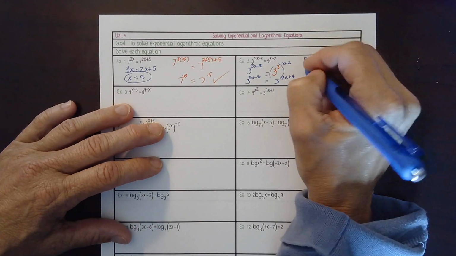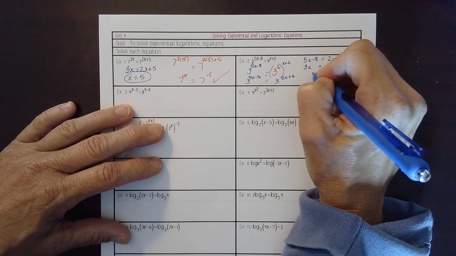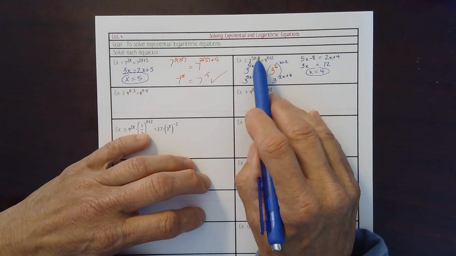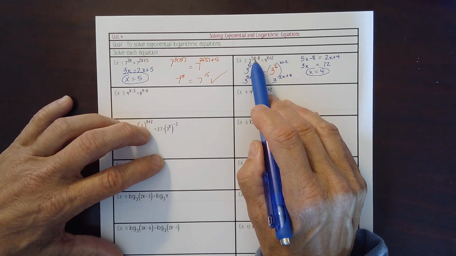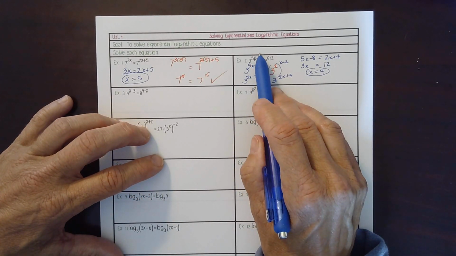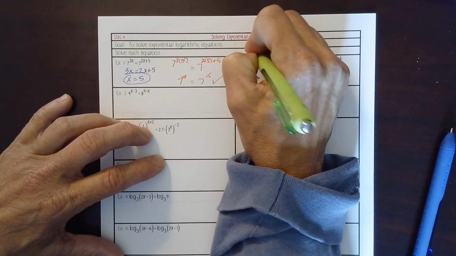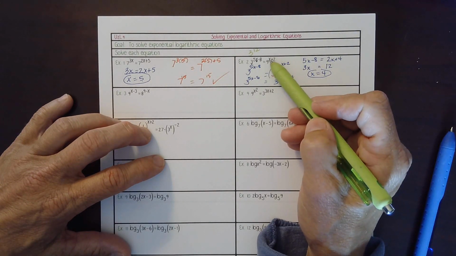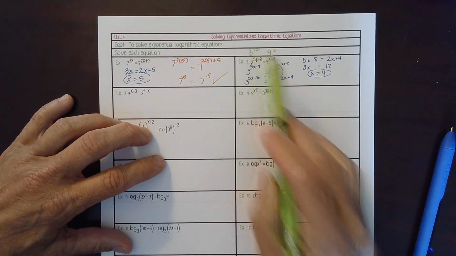So subtract the 2x, we get 3x. Add the 8, you get 12, x equals 4. And if you substitute 4 for x here, that's 5 times 4 is 20. 20 minus 8 is 12, so that's 3 to the 12th power. And then when you substitute 4 for x, you get 4 plus 2 is 6. 9 to the 6th power and 3 to the 12th power should be the same.